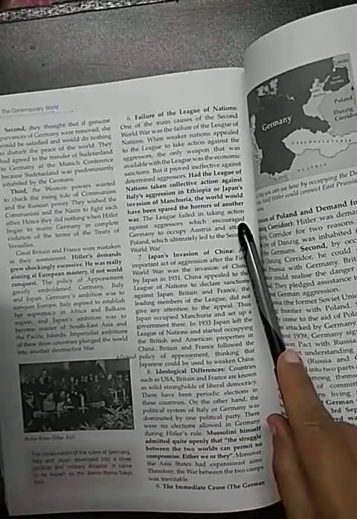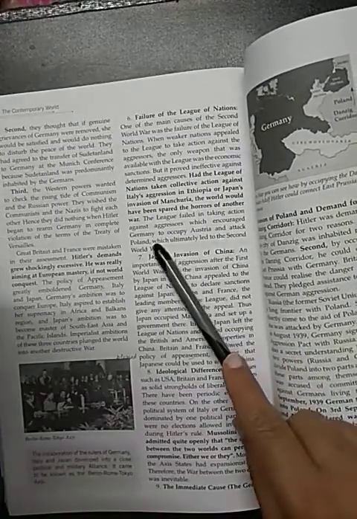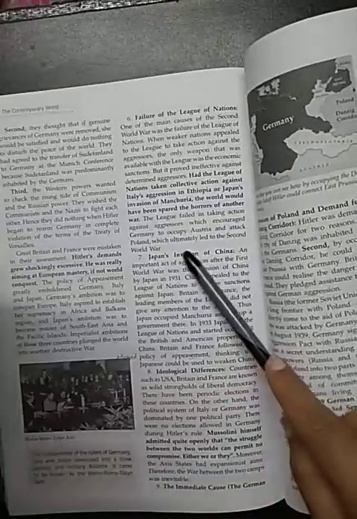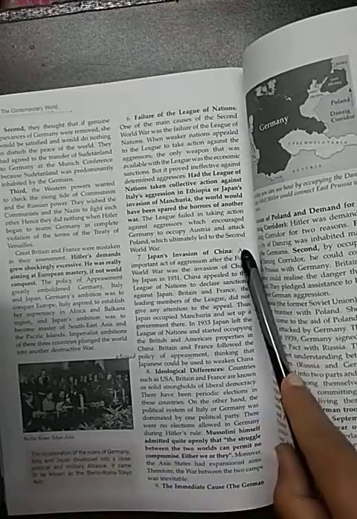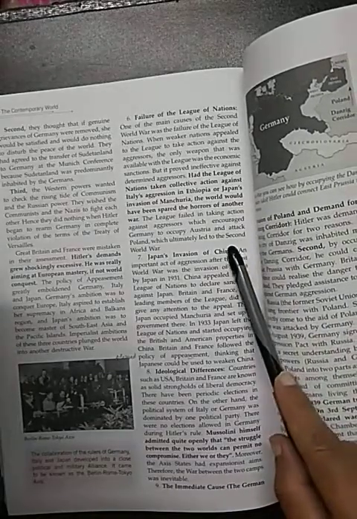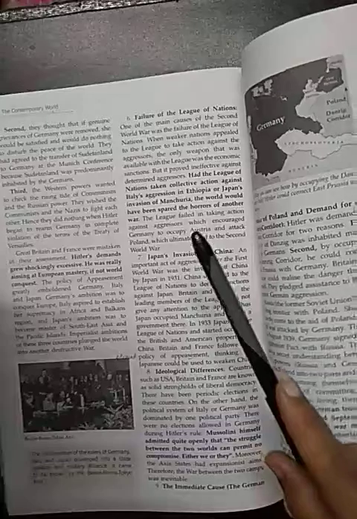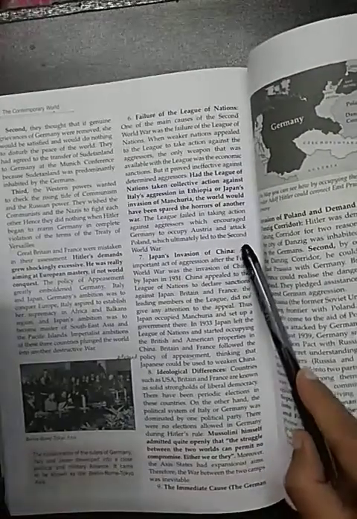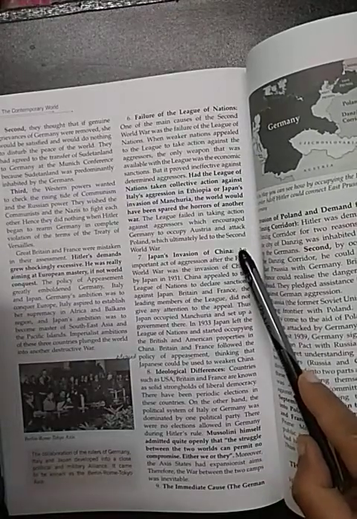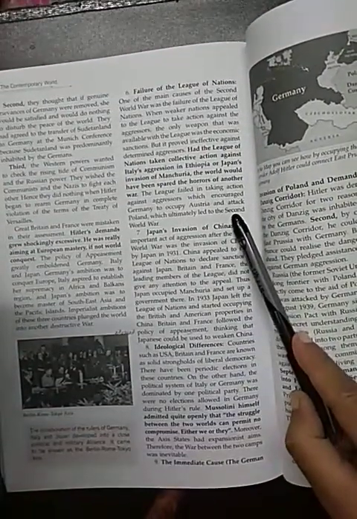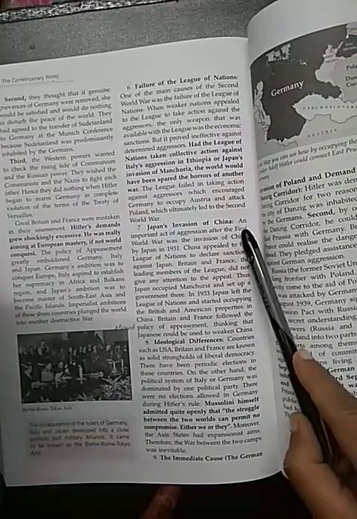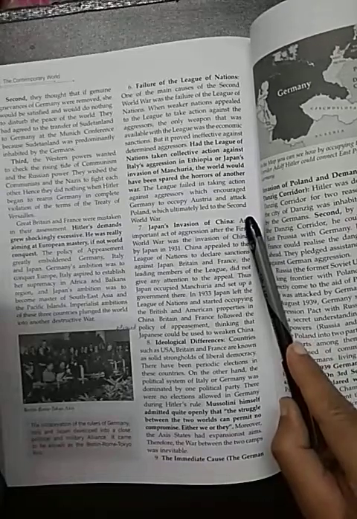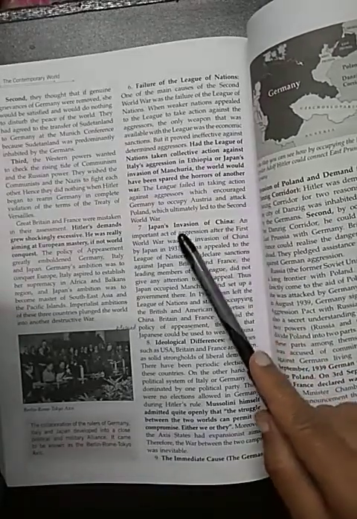Because the League failed, it was not capable of putting a check on Germany's increasing power, and on Germany attacking and occupying other land portions like Austria and Poland. So when the League failed in its task, this was the time of the Second World War, because Germany was gaining power and there was no international organization, even the League of Nations had failed to put a check. So this World War was sure now.